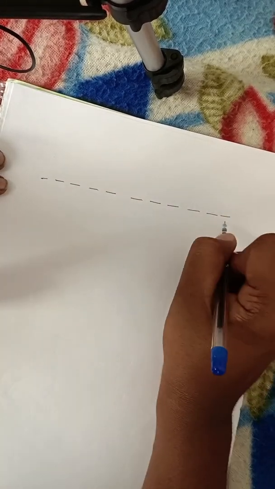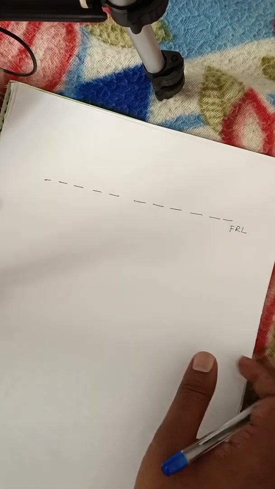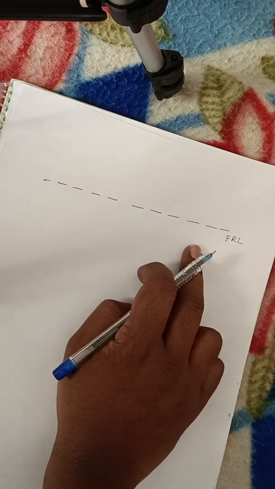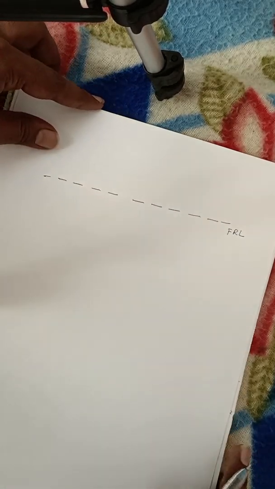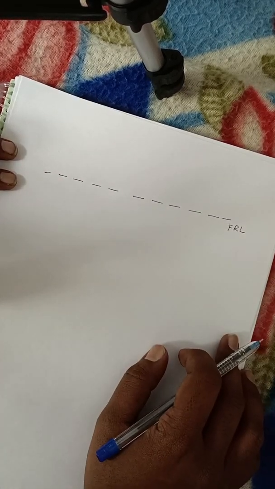Consider a fuselage reference line first. What is this fuselage reference line? The name itself states it. It's a reference line in the mid of the fuselage, a straight line.